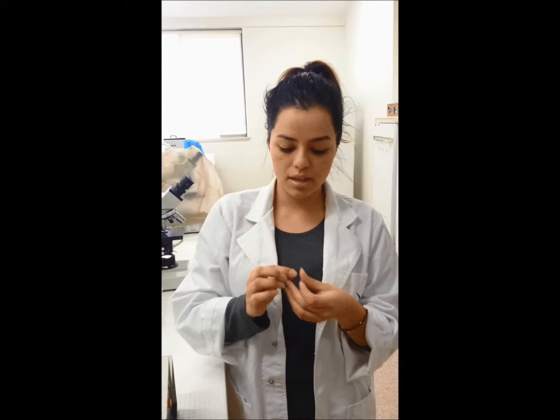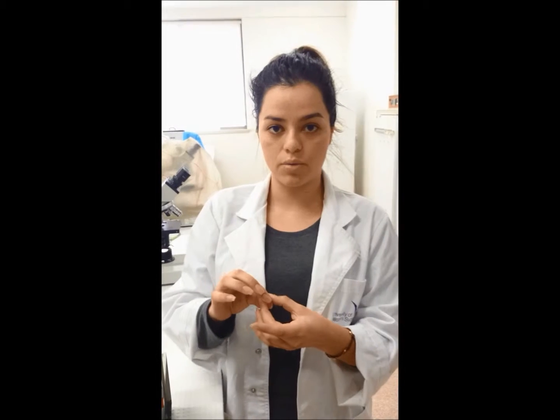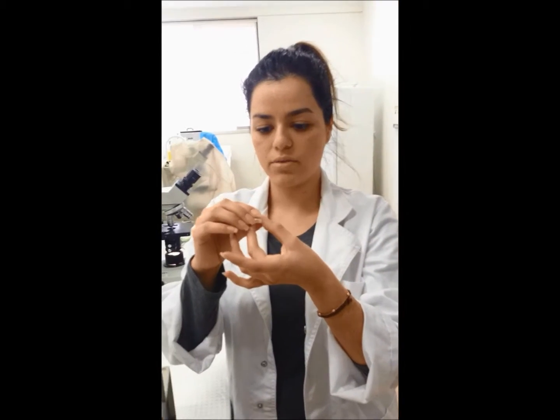And what I have to do is embed it into some epoxy resin. So it's just a mold. Once it's embedded into the resin, it turns out like a little tablet like that. It's really tiny, and the otolith is right inside.